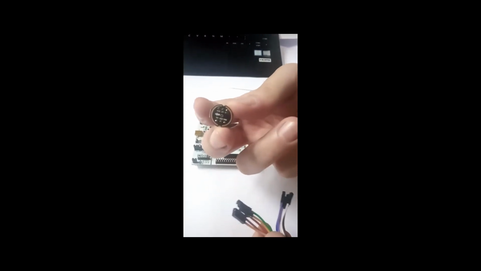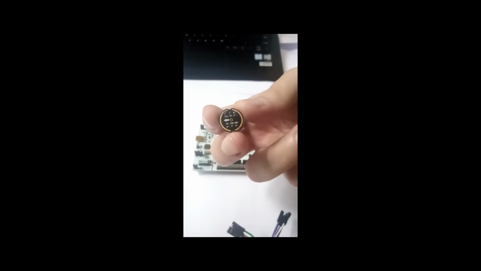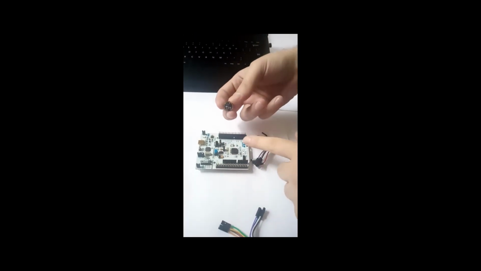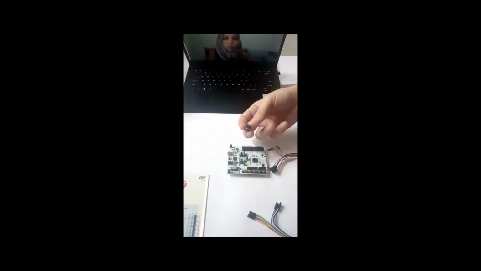As you can see here, we have serial data, we have word select, and we have VDD for power and ground as well. So we will be connecting these ports to the destination in this microcontroller.